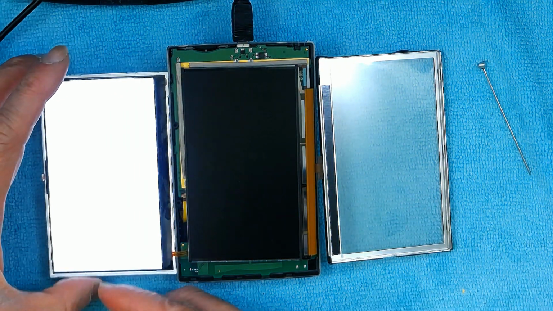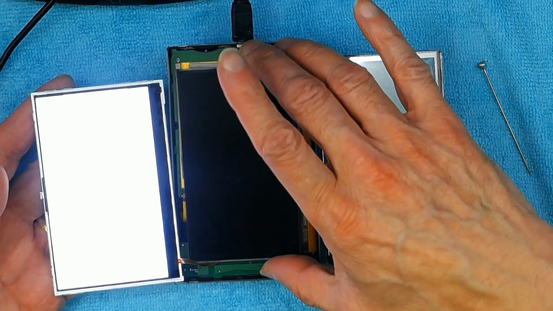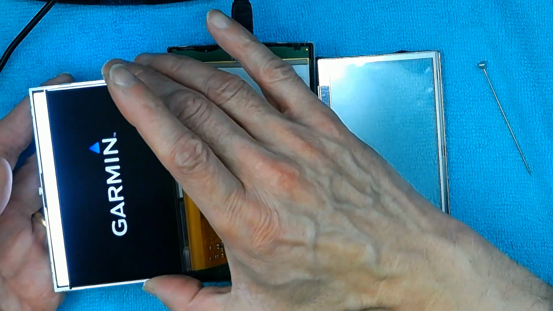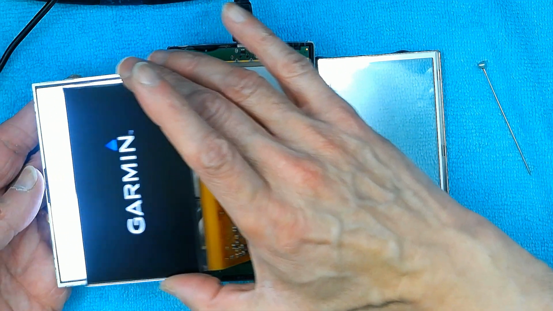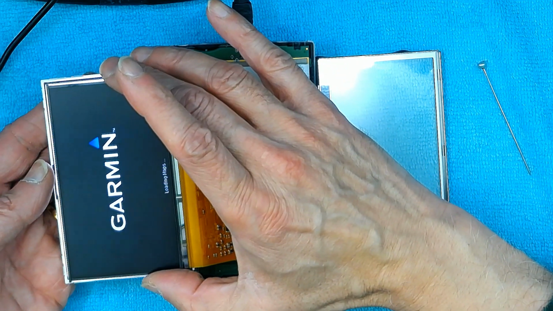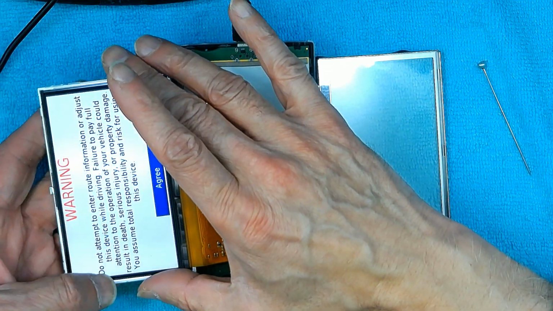Okay, do you see how this got illuminated? But you don't see anything because this is where the image is created. See that? So when this sits on that, that's where you see the image.